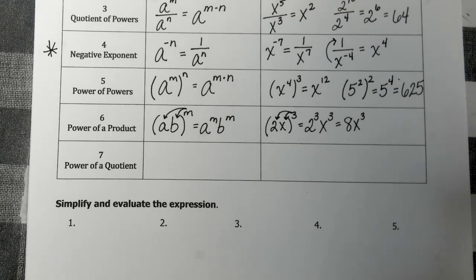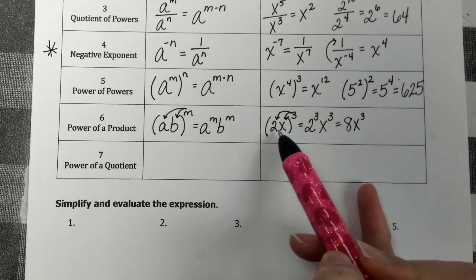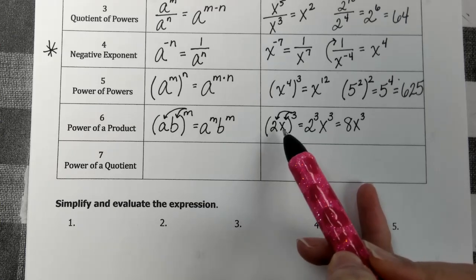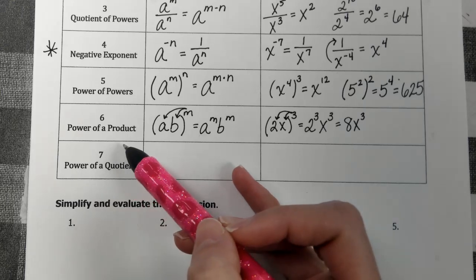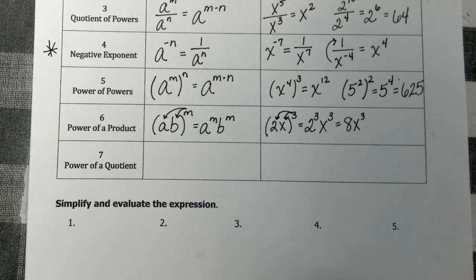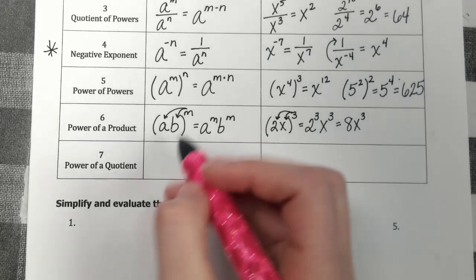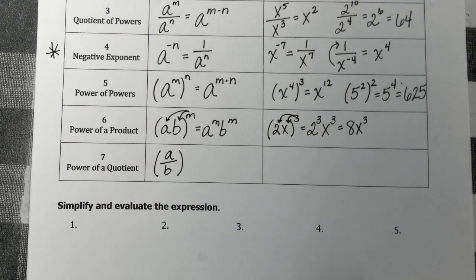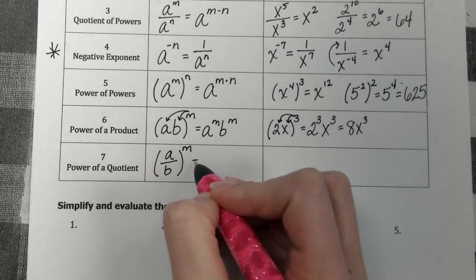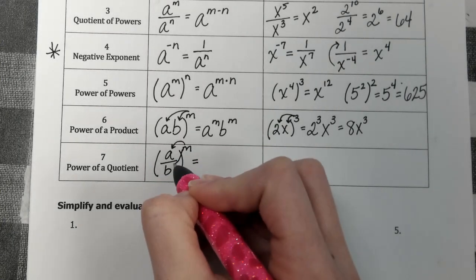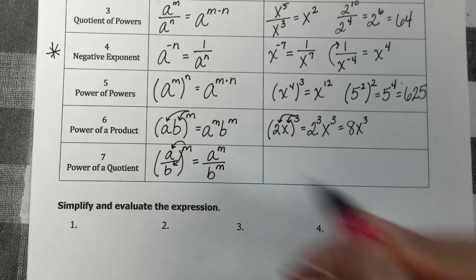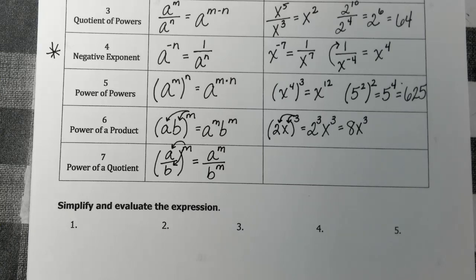Okay? Sometimes the terms inside parentheses, which is actually most of the time, might have their own exponent. Okay, so you might be using power of a product with power of a power, and that's okay. All right. Power of a quotient is telling you pretty much the same thing. You're just now taking two bases and dividing them, and that's raised to an exponent. So you're still distributing that outer exponent to make it a to the m power over b to the m power.